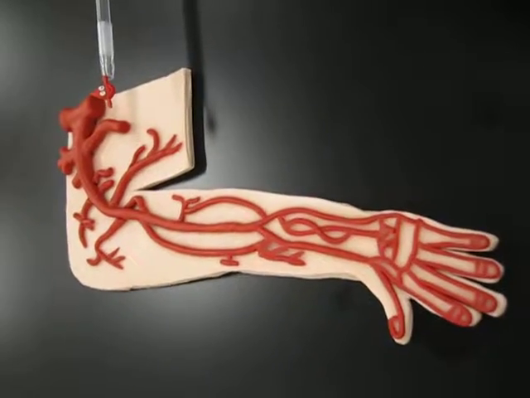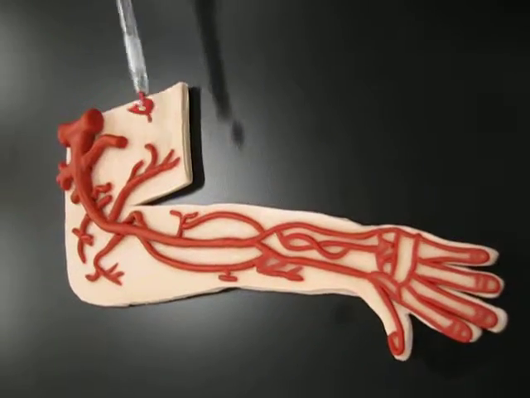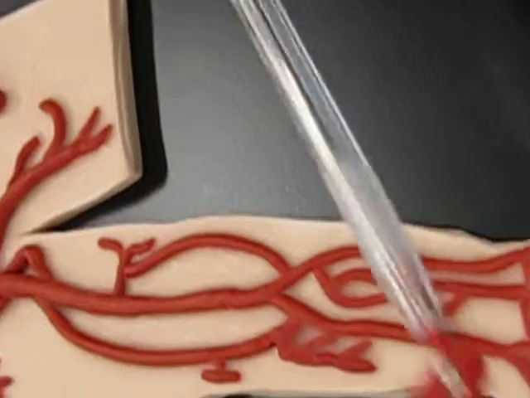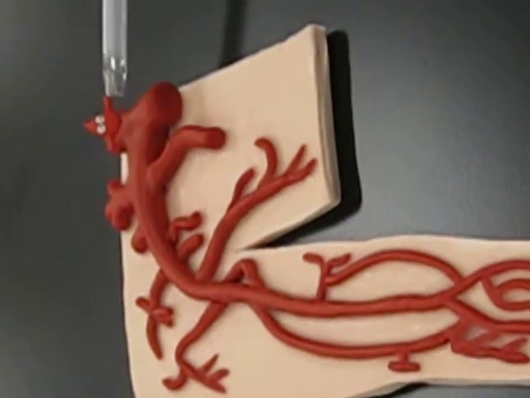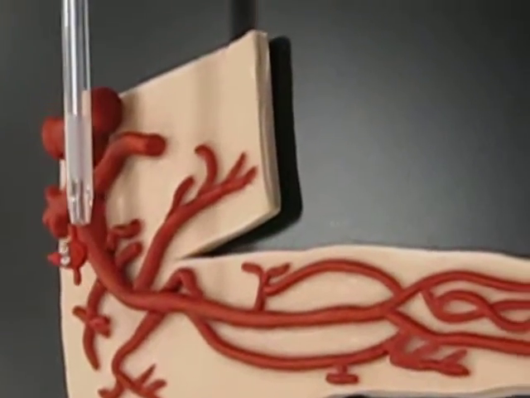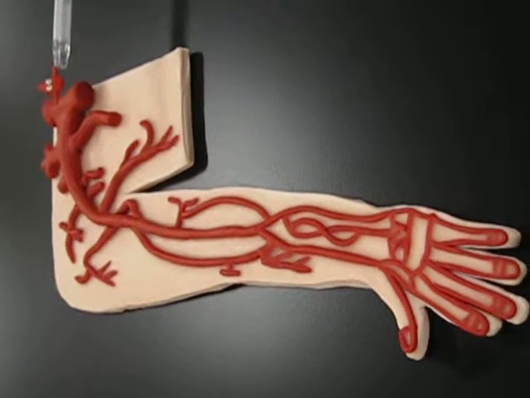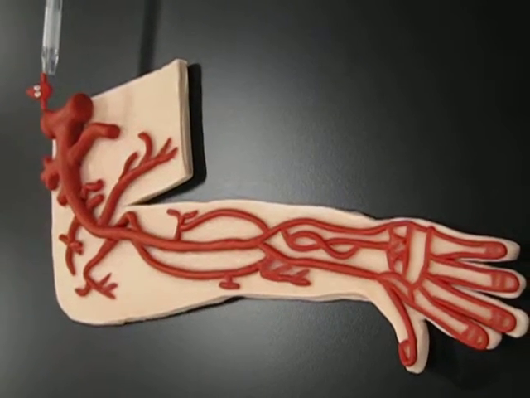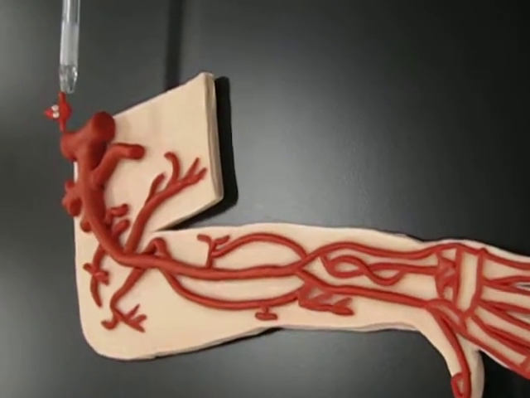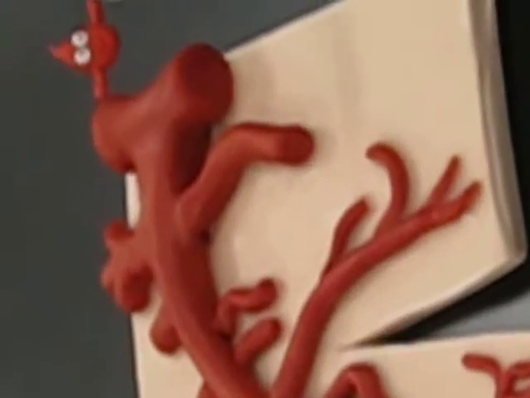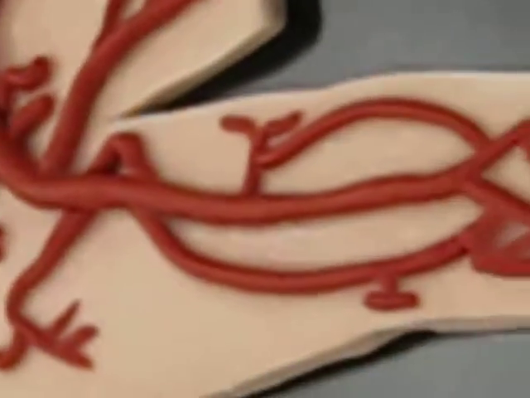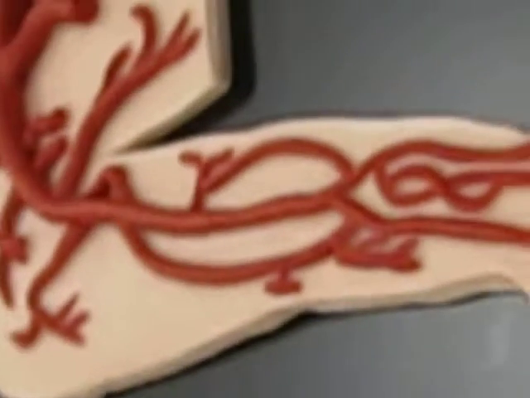This is our presentation on the arteries of the upper limb, featuring the arteries of the upper limb and Artie the blood drop, who will move through them. Arteries carry blood away from the heart. With the exception of the pulmonary arteries, they carry oxygenated blood away from the heart and out to the rest of the body via the systemic circulation.